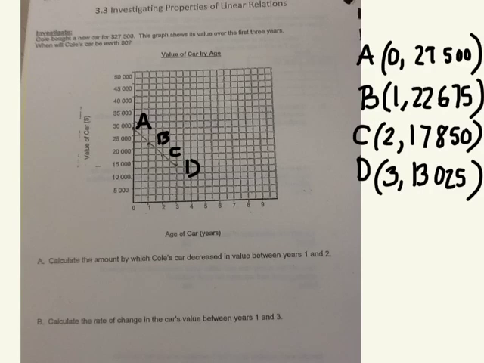Okay, so in this example, we're looking at the value of a car by age. And if you look at the graph, what's happening as the car gets older, as the age increases? What's happening to the value of the car? It's decreasing. Okay, that's what happens with cars. Depreciate. Okay? When you say something's depreciating, it means it's losing its value over time.